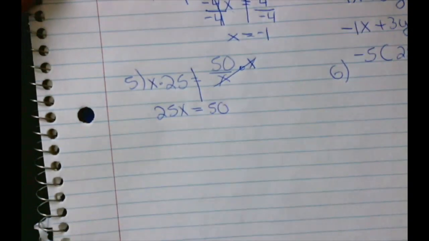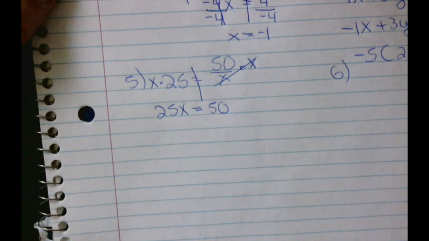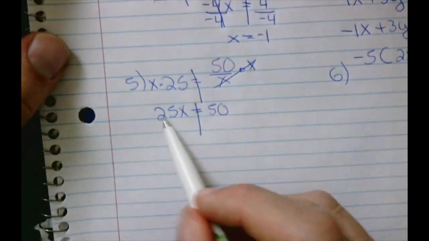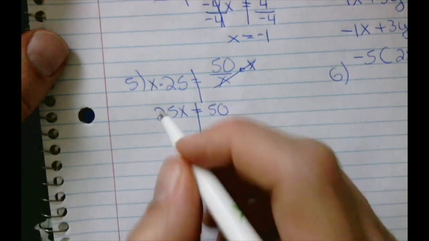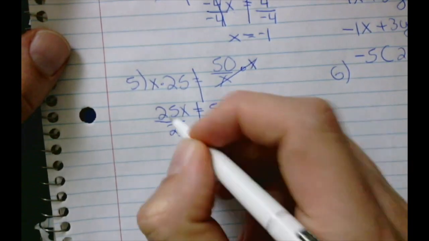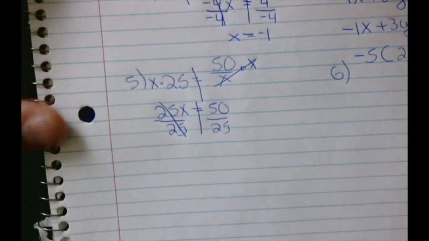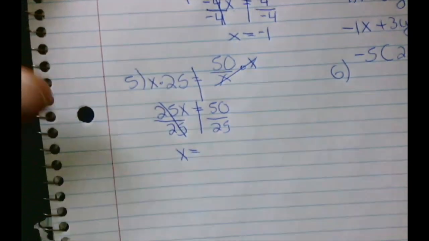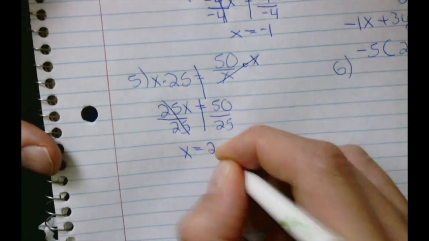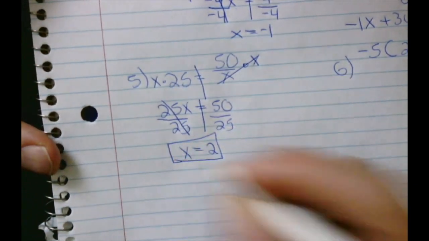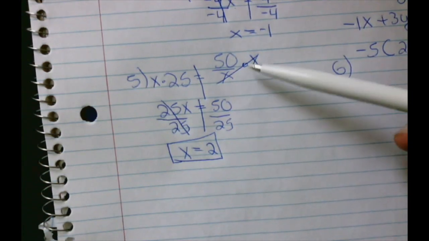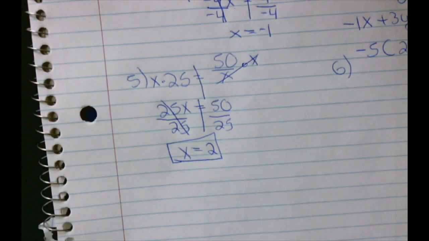So now I have 25x is equal to 50. Now I have a one-step equation. I draw a line through my equal sign. I recognize that I'm multiplying, so I divide. The 25's cancel out. Now I have 50 divided by 25. 50 divided by 25 is 2. You can check your answer by plugging in 2 for x and seeing that 50 divided by 2 is 25.